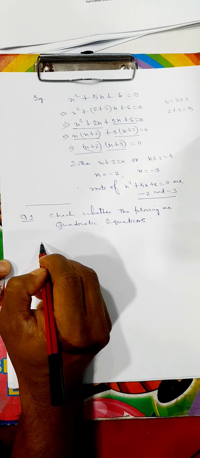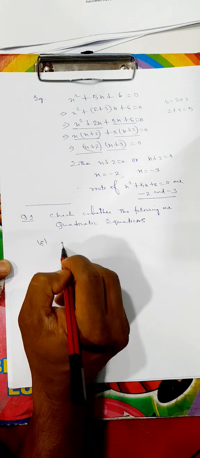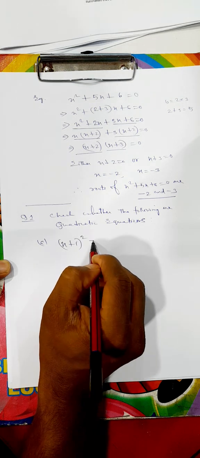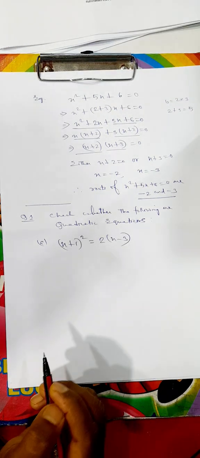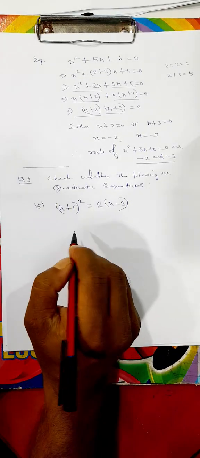Say for example, you are given (x plus 1) whole square equal to 2 into (x minus 3). Now let's check whether it is quadratic equation or not.